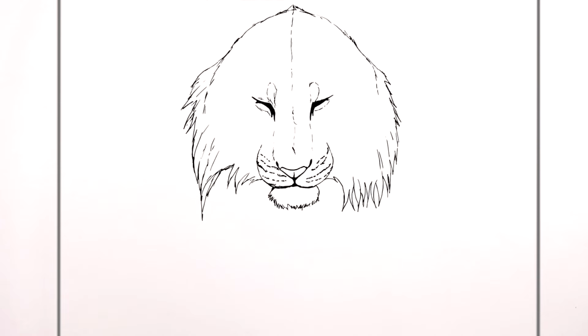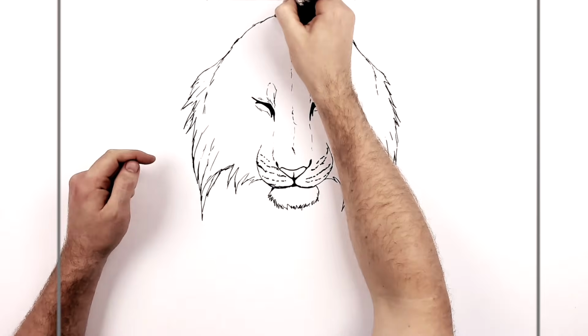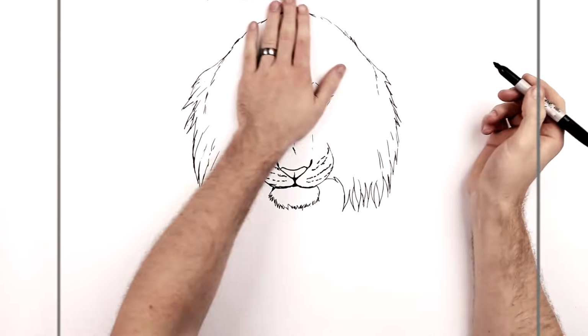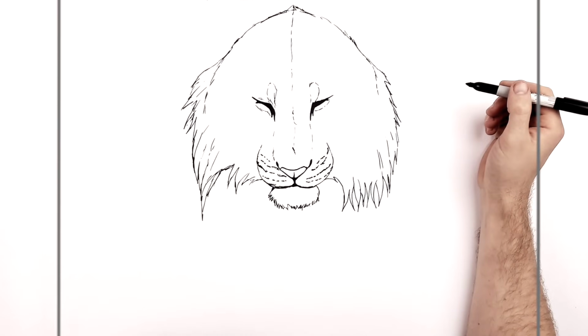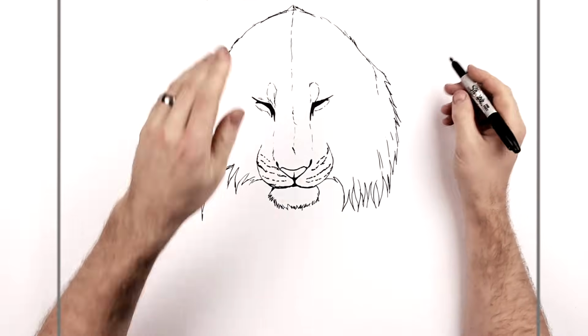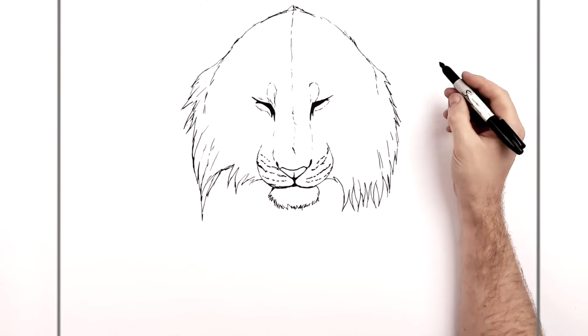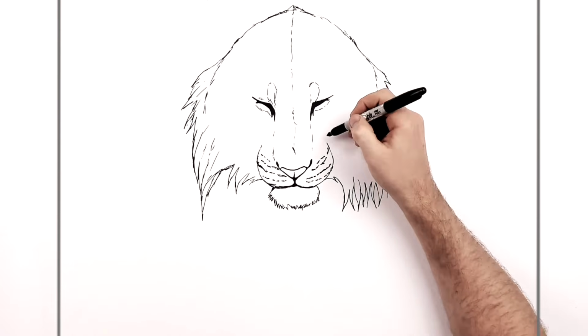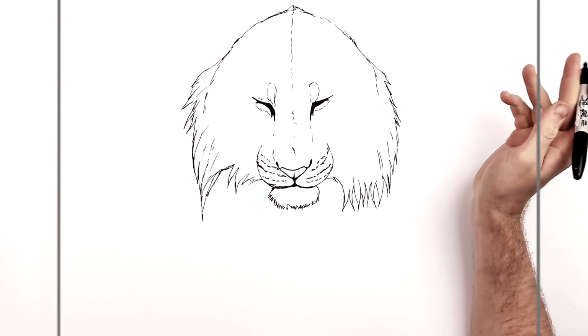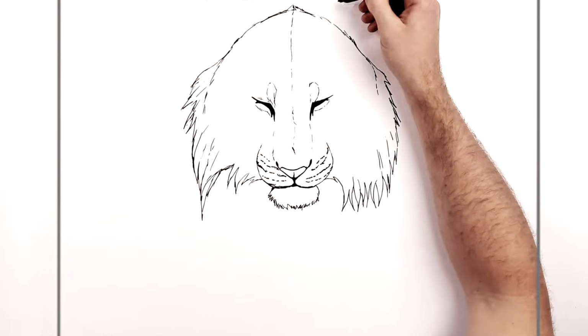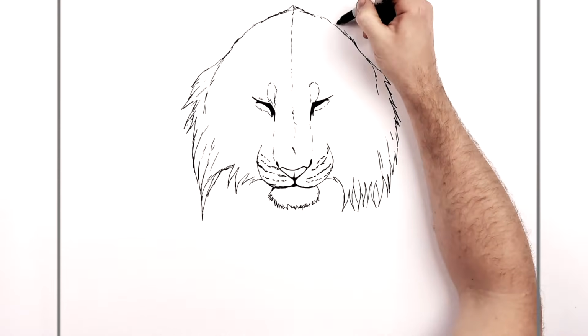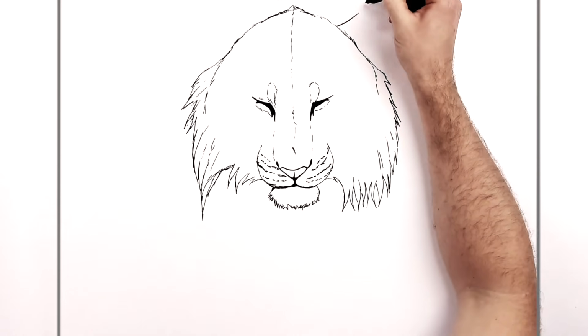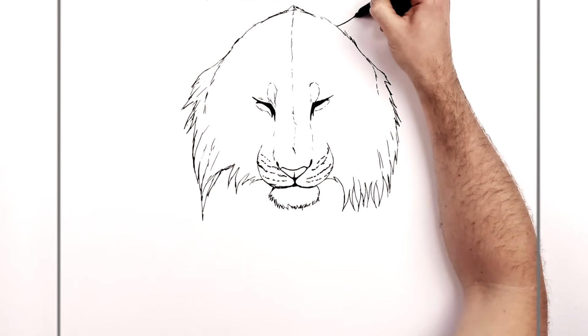Okay, so now we got to add some facial details, right? So it's the stripes really that we need to add, right? So this is what will make our tiger look more like a tiger, rather than a lynx or a lion. Oh, and his ears as well. We'll do the ears first. So we'll go up there.